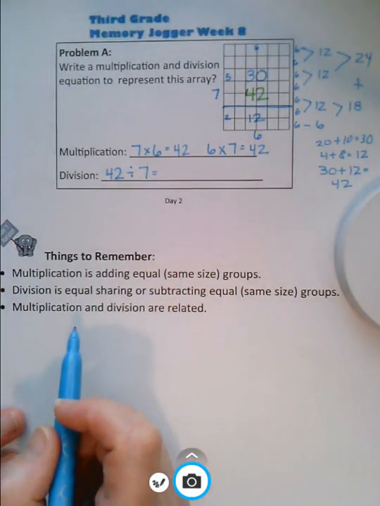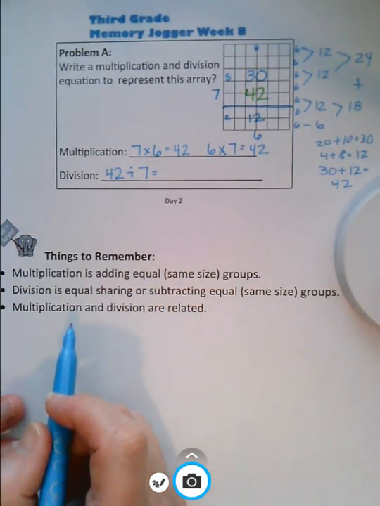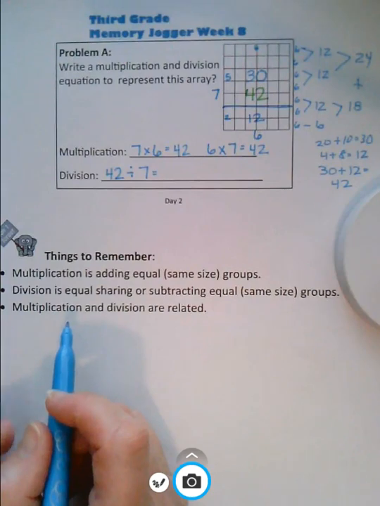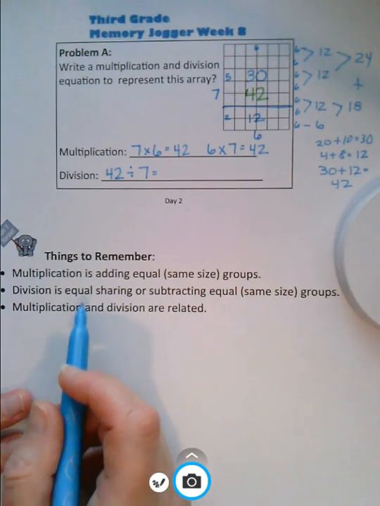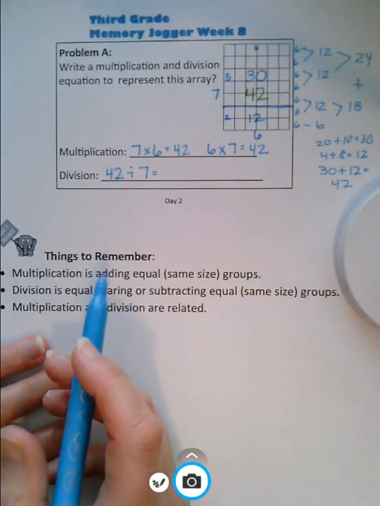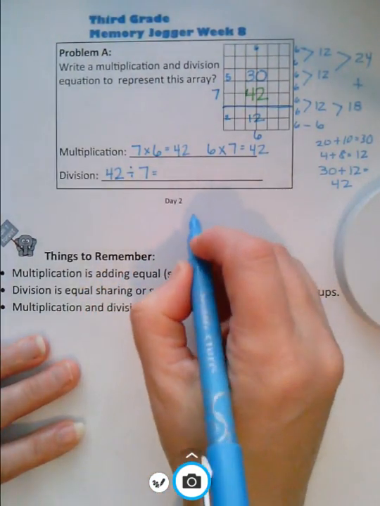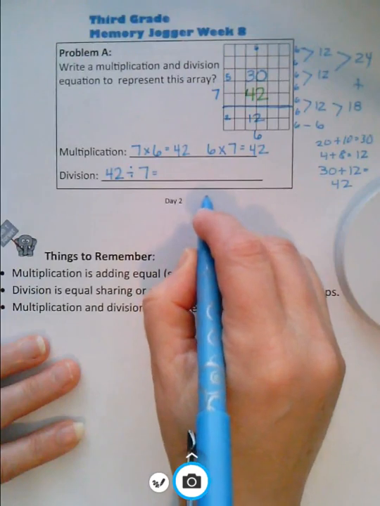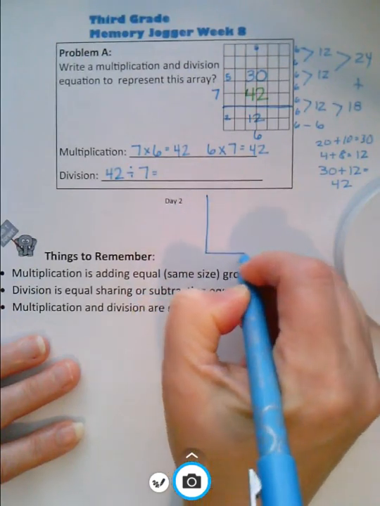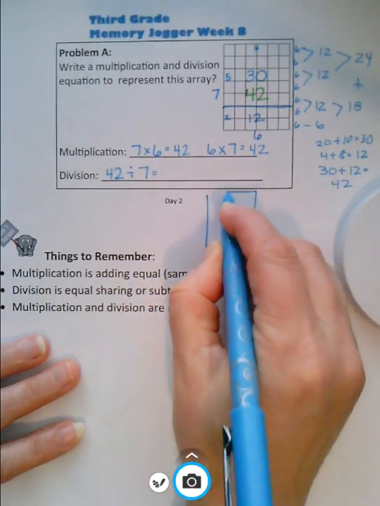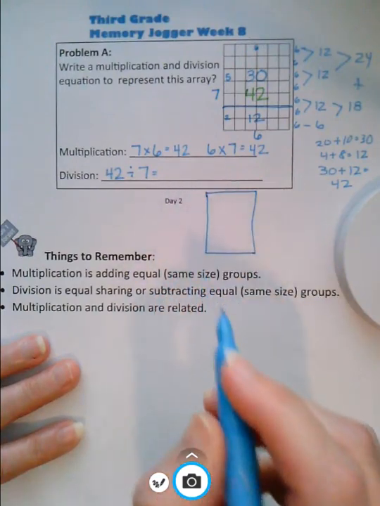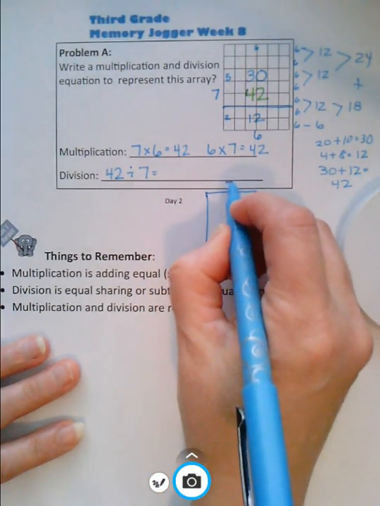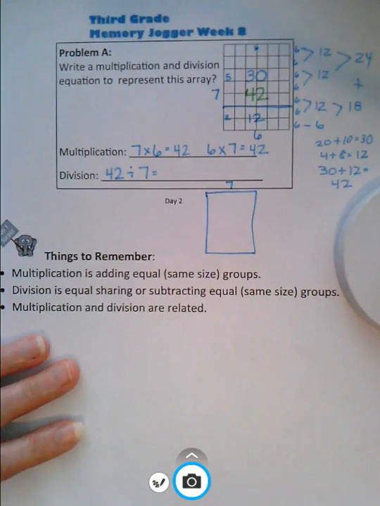But what if you didn't? What if you were starting with division and you only had a division problem to solve, and you had to figure out 42 divided by 7? Well, the cool thing is you can still use an array. So you know if you've got to get 42 inside the whole array, and you know there's going to be 7 on one side.